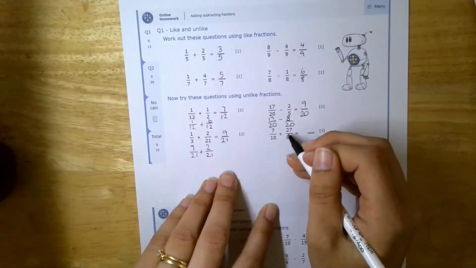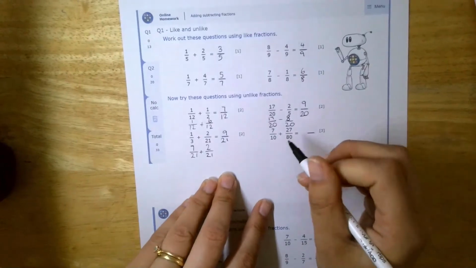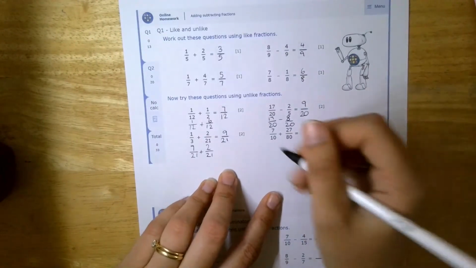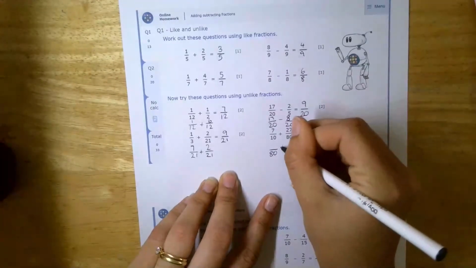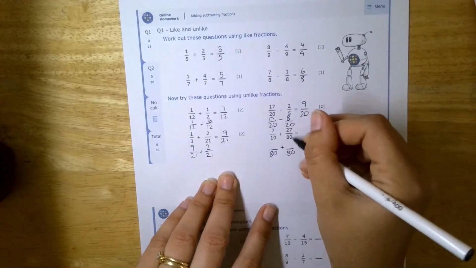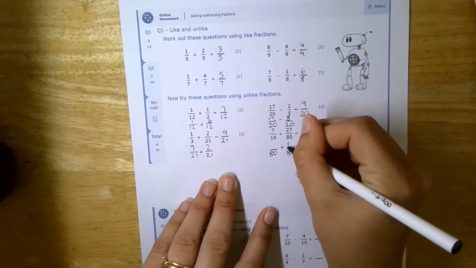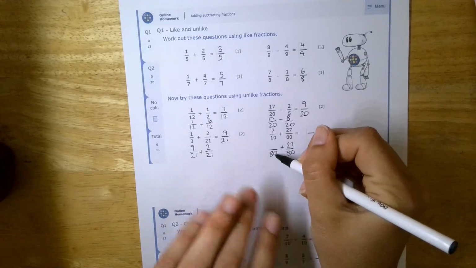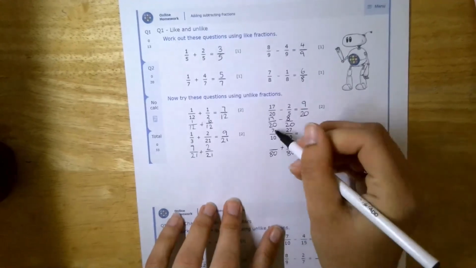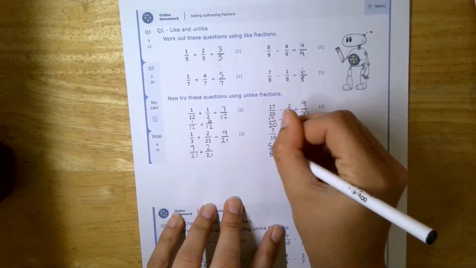7 over 10, add 27 over 80. We need a number in the 10 times table and the 80 times table. I'm going to go for 80 here. All of these, you use one of the denominators that's already there. 80 is already 80, so 27 stays as 27. But what have I done to 10? 10 going to 80, I've multiplied it by 8. Do the same to the 7, 56.